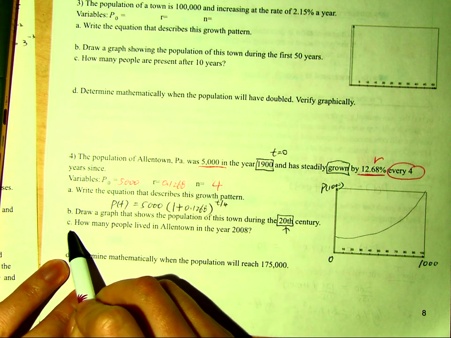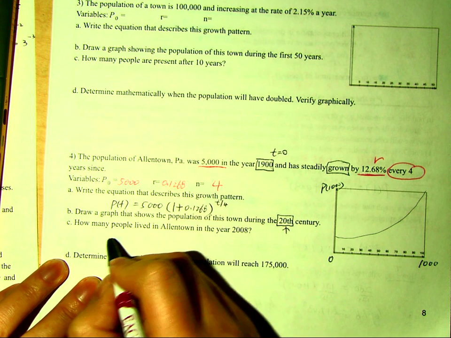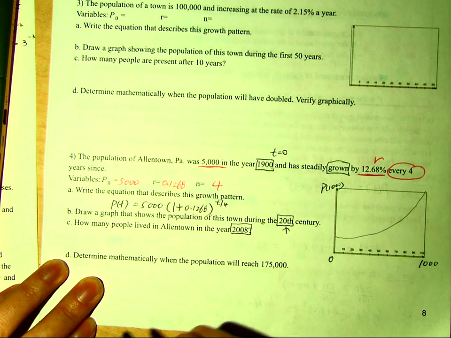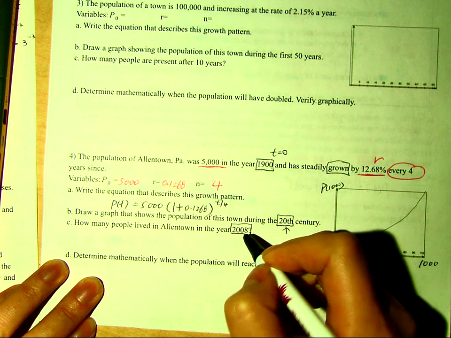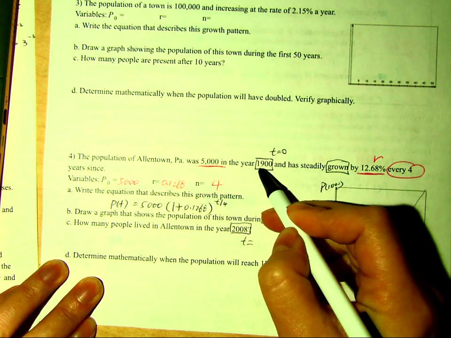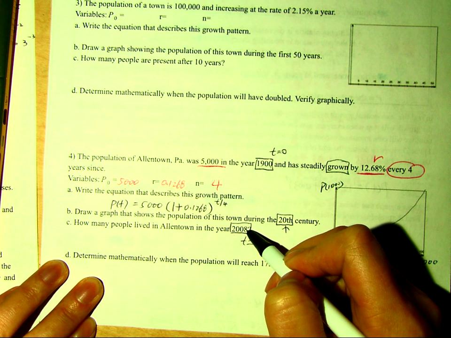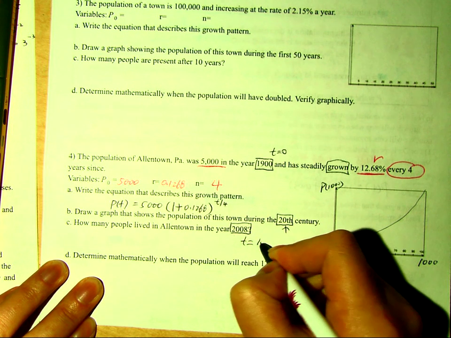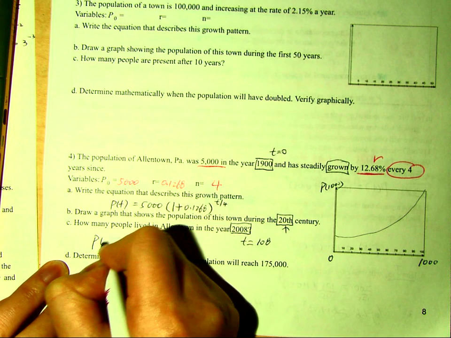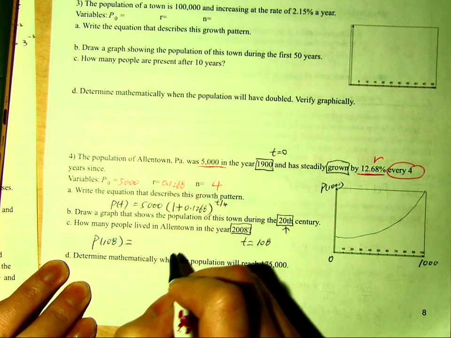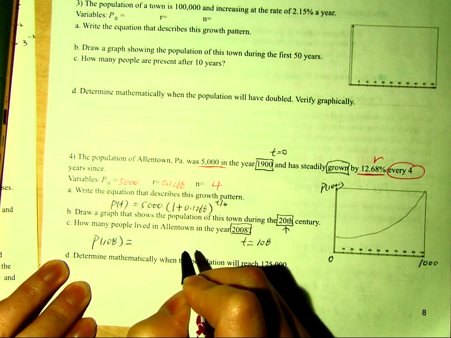For C, we're looking for the population in the year 2008. So you need to find out the difference between 1900 and 2008 to figure out the value of t. This will be 108. So that's the number you plug into your equation. And then to get your answer, make sure when you get your answer.